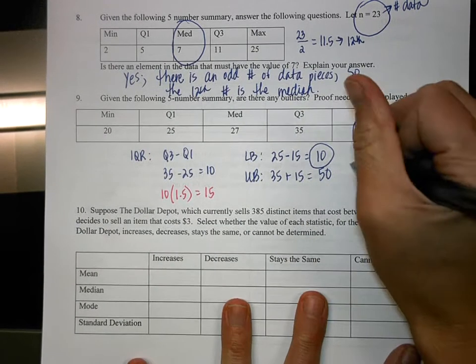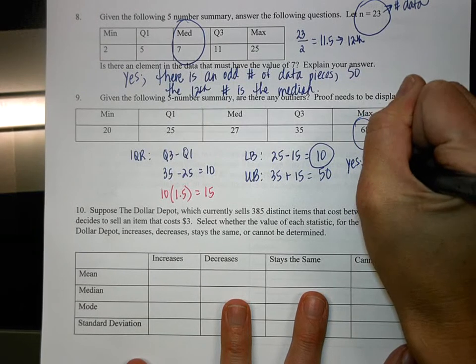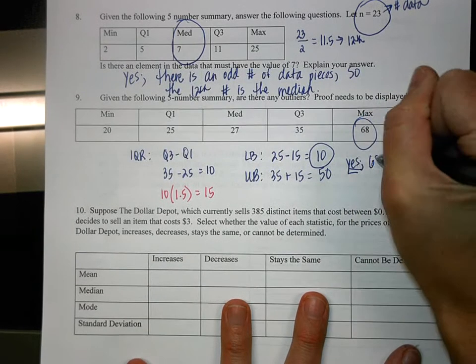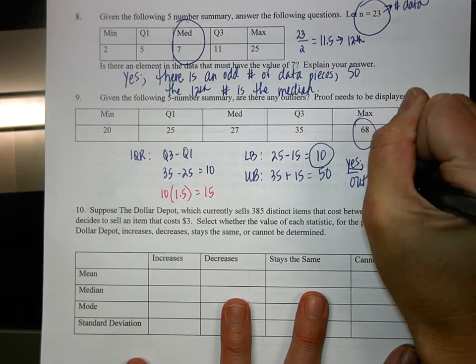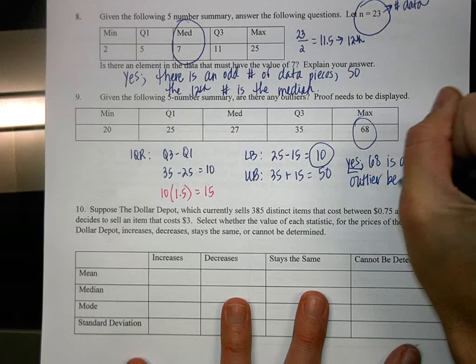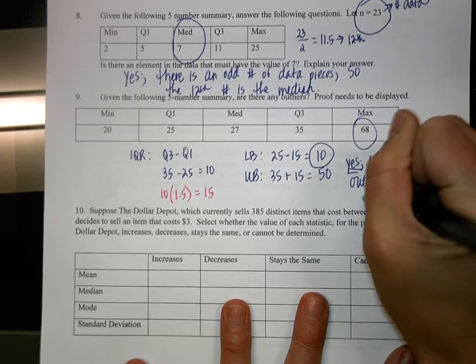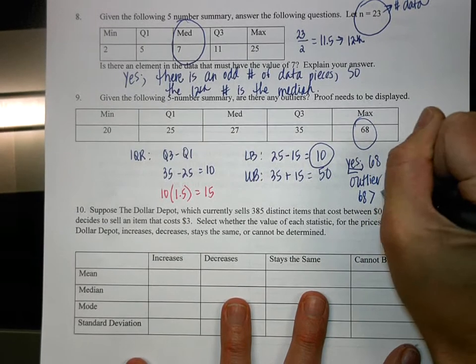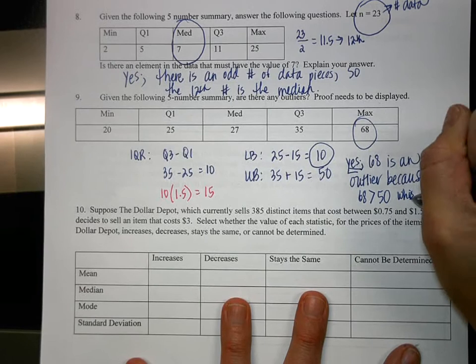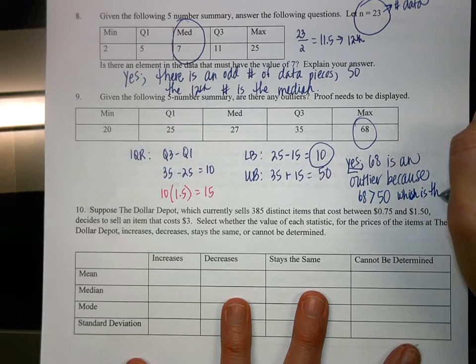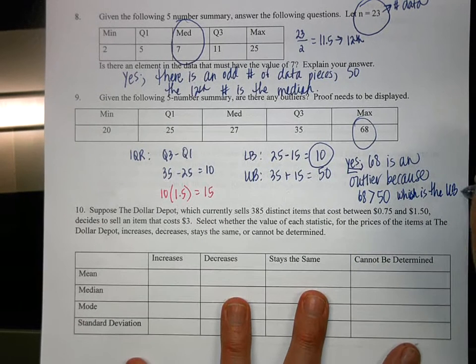So the answer is yes, 68 is an outlier because 68 is greater than 50, which is the upper boundary.